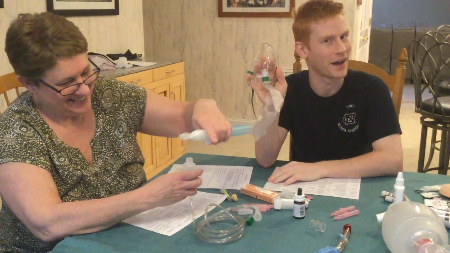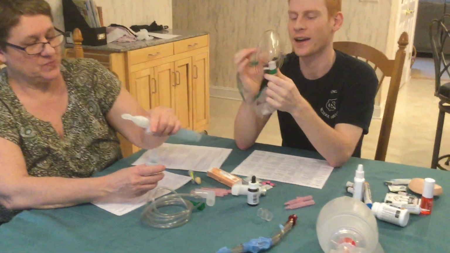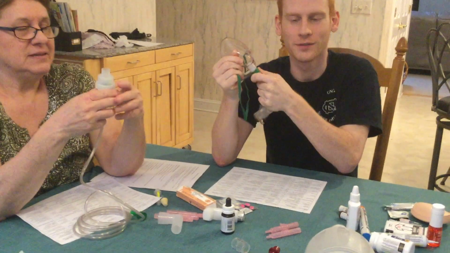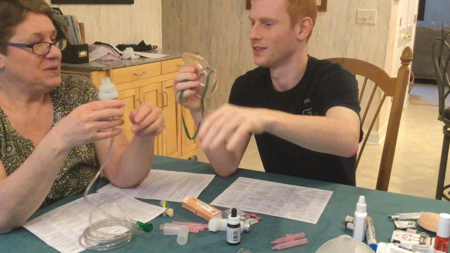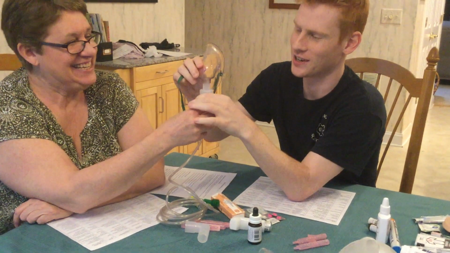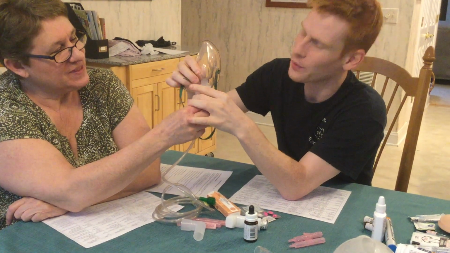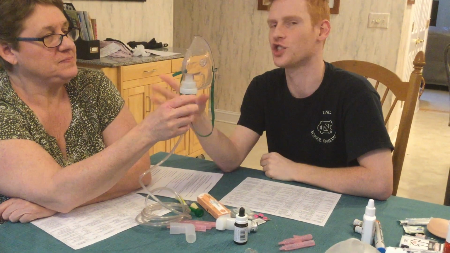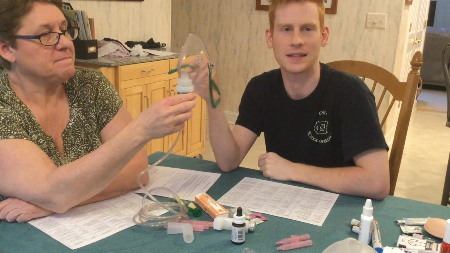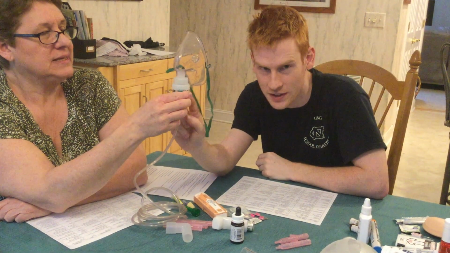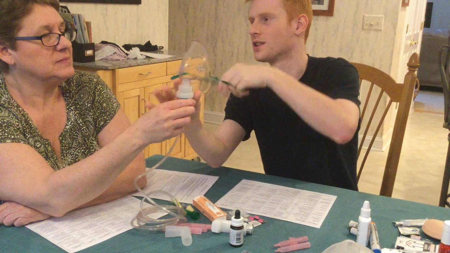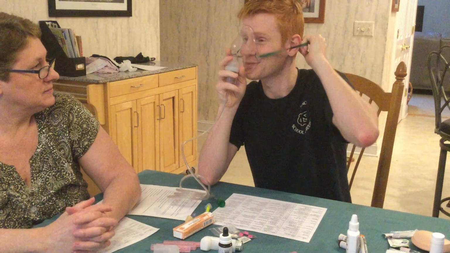So here's a non-rebreather mask. This bag, we would just take this bag right off. And I would keep this still on 6 to 8 liters. It doesn't change if I'm on this mask, because it's hooked up to this. This is the 6 to 8. And then I would just put this on, and then you make sure you tighten everything up.